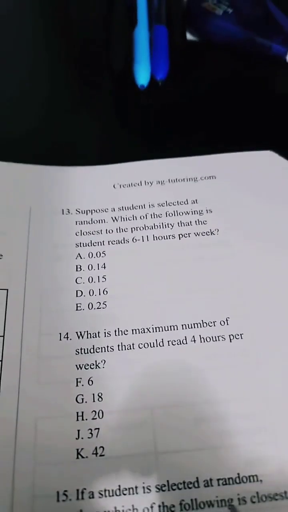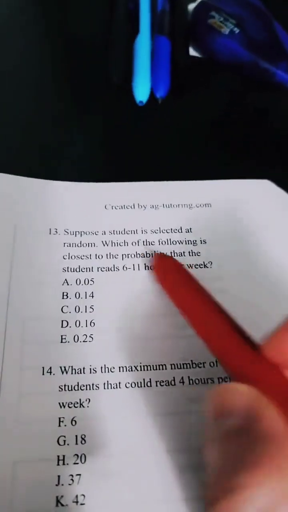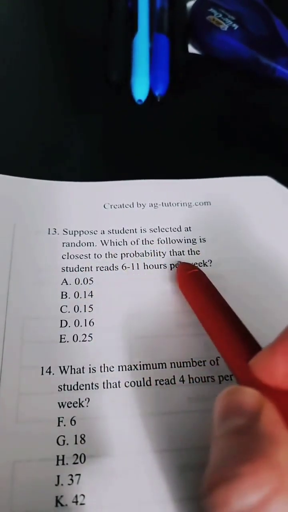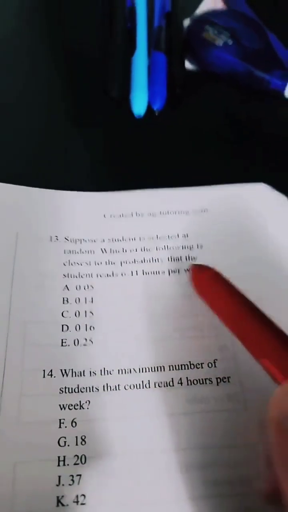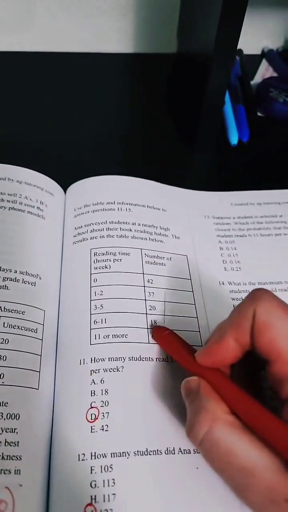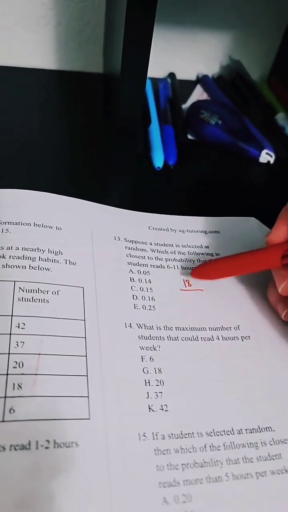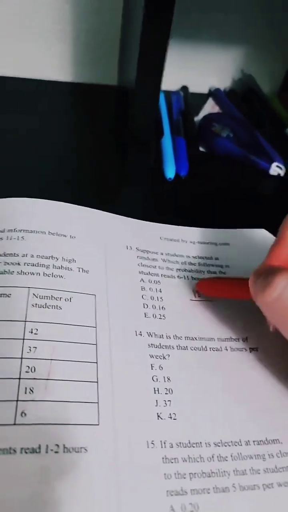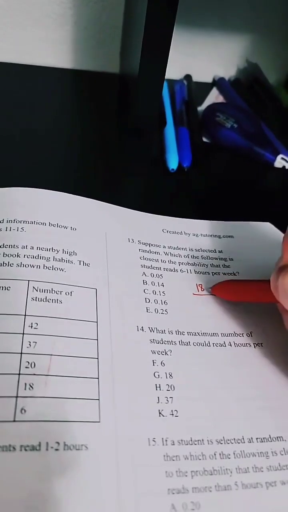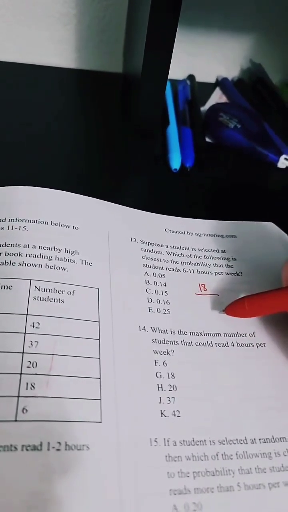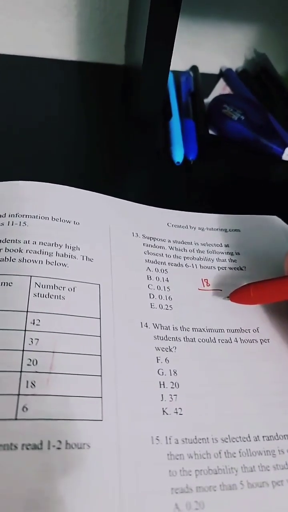So then let's go to number 13. It says, suppose a student is selected at random. Which of the following is closest to the probability that the student reads 6 to 11 hours per week? So let's go to 6 to 11 hours per week. That means we're talking about 18 students. So remember, probability is the part that we're desiring or being asked about, the students who read 6 to 11 hours per week, over the total that we're looking at.